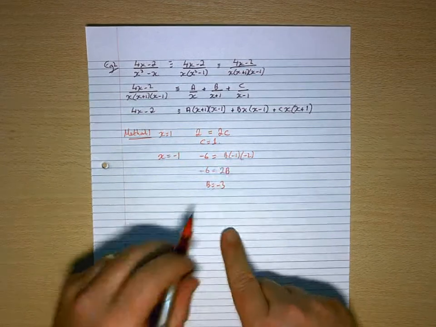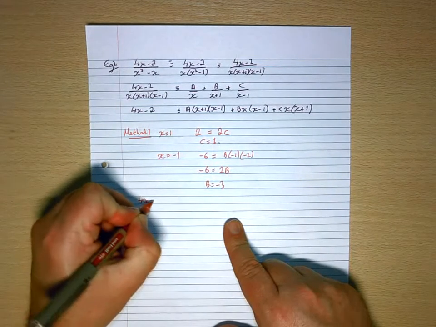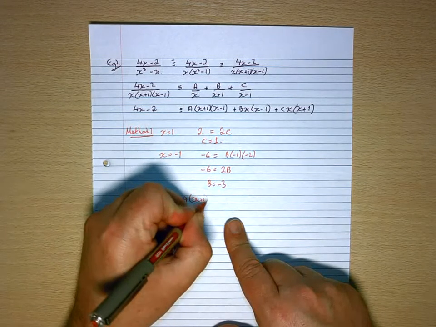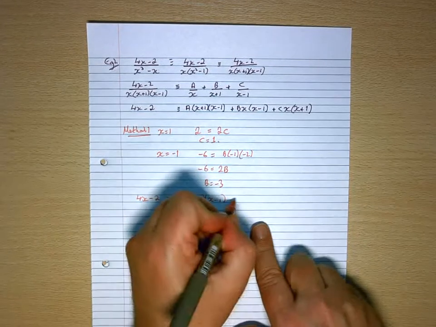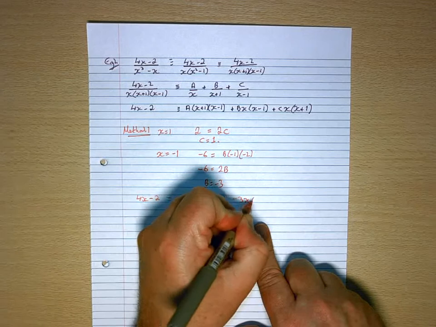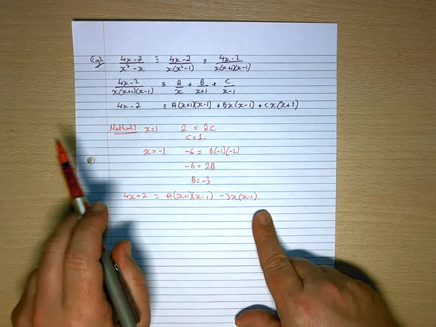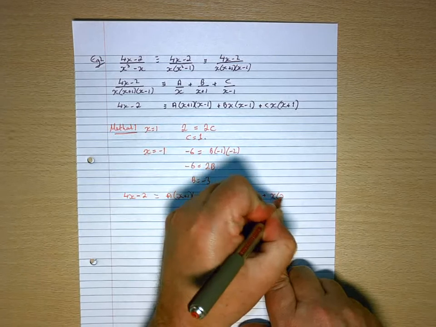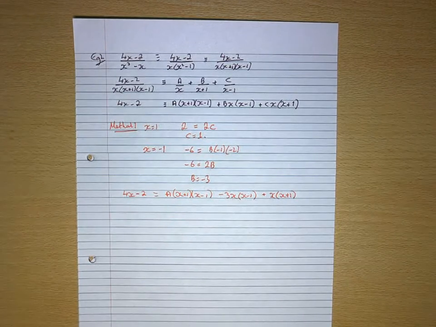And then to find a, if I put in the constants I already know now, so this becomes 4x minus 2 equals a x plus 1 x minus 1, b is minus 3, and c is 1. So I've only got one constant in there now, so all I have to do is choose a different value of x.